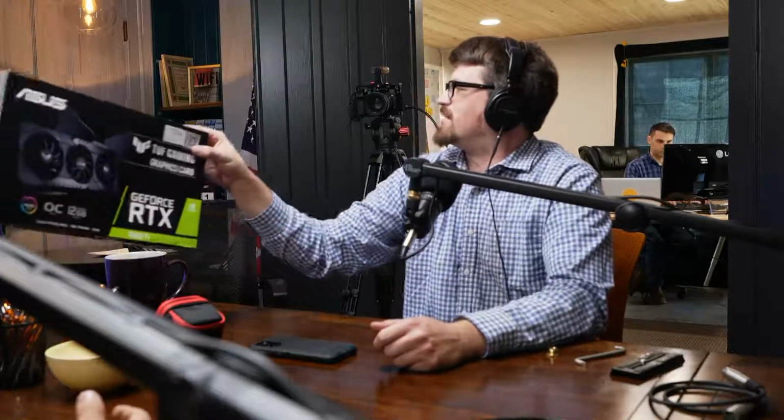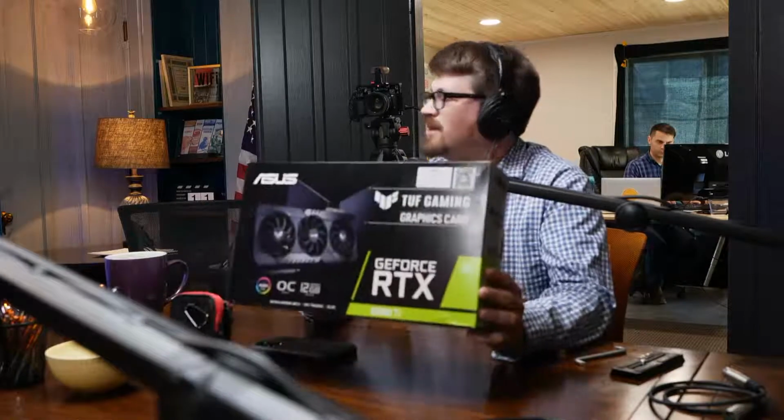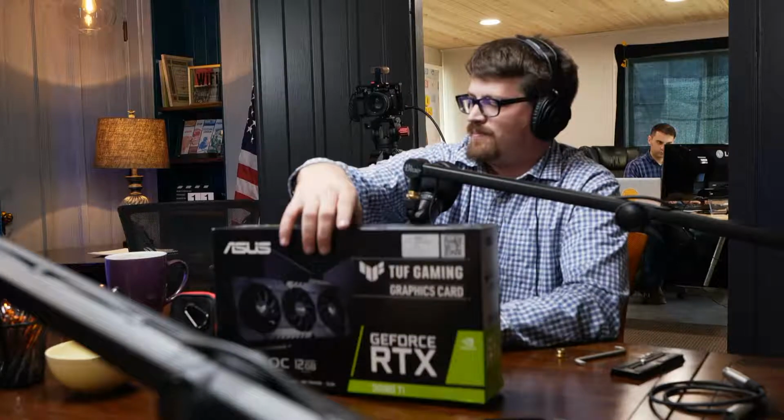Can we see the camera? Yeah. This one was actually hard to get because a lot of different people are using them for different reasons. This is our graphics card.